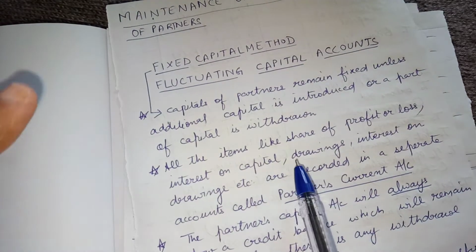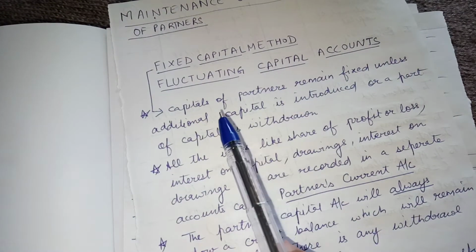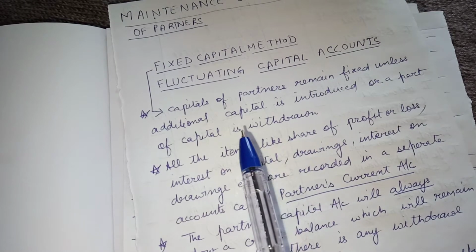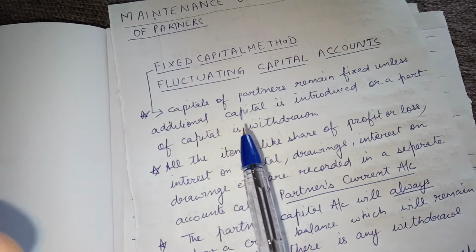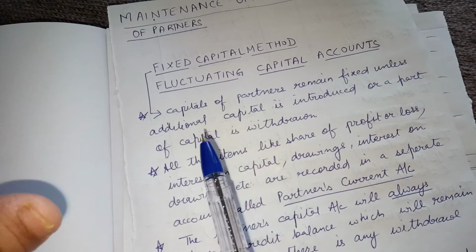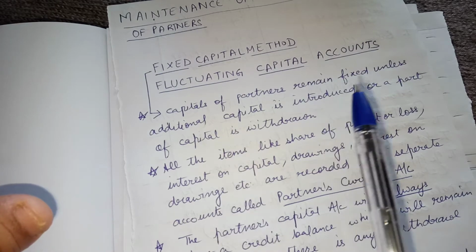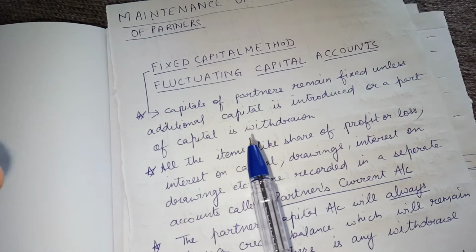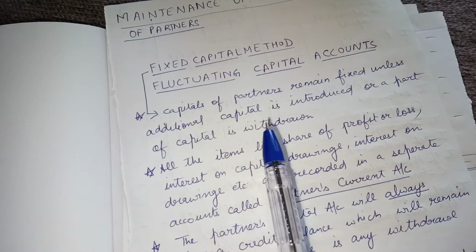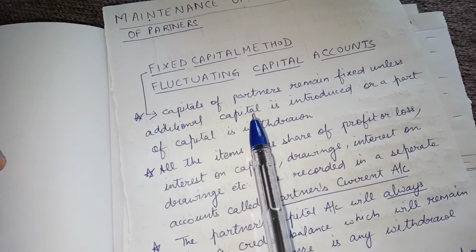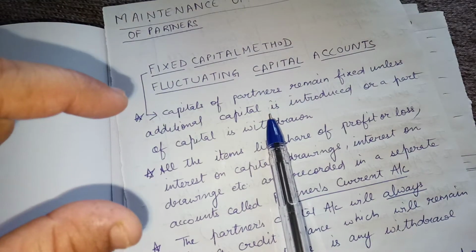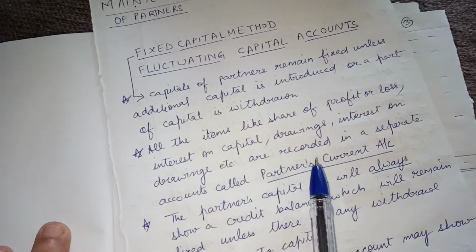That means here we make two accounts. One is the partners' capital account, the other one is the partners' current account. In the partners' capital account, we keep the capital amount fixed as a credit balance, changing only if there is any addition in the capital or a part of capital is withdrawn. That means not the drawings, a part is permanently withdrawn. Only those two types of entries are entered in the capital account. Otherwise its balance remains the same for the whole accounting period.